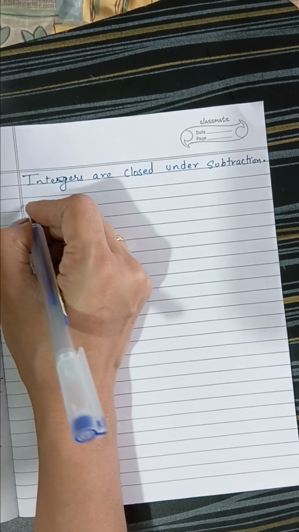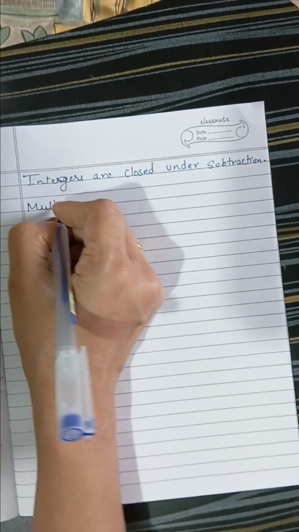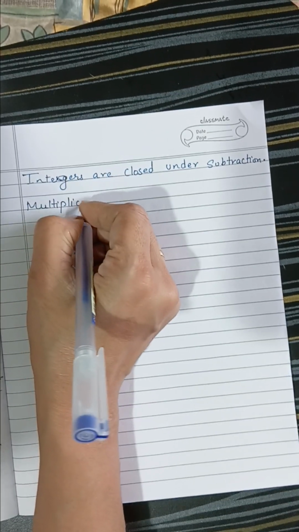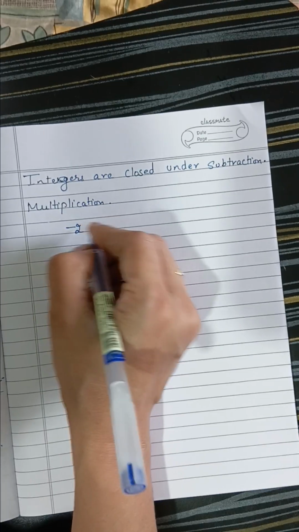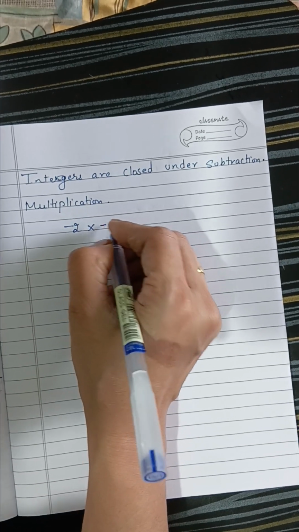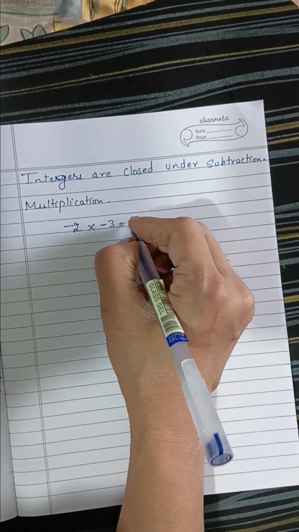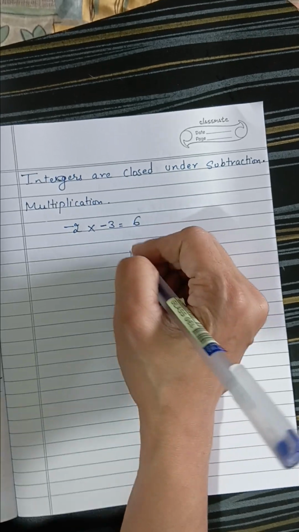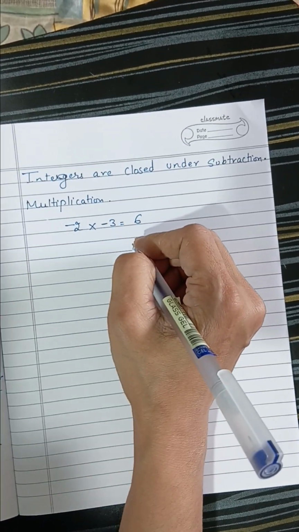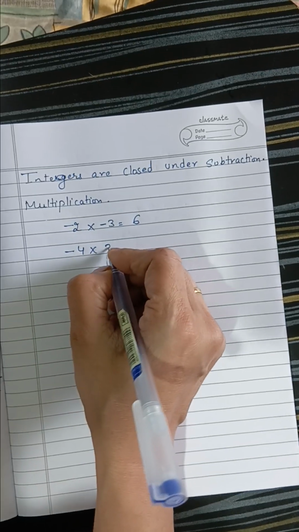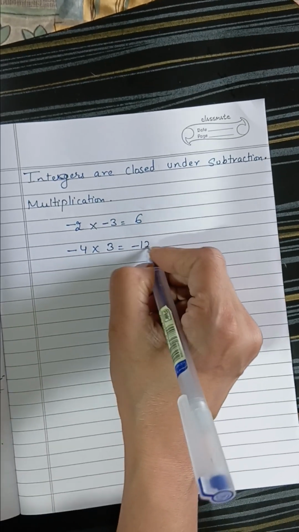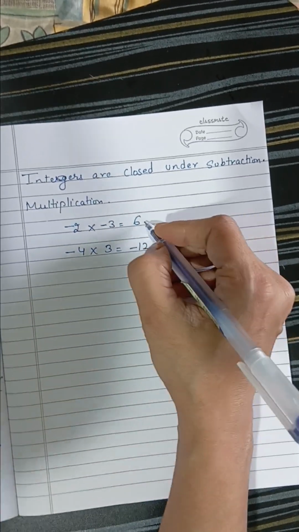Now what for multiplication? When you multiply one integer with another integer, you will get 6, right? Minus 4, 3, you will get minus 12, right?